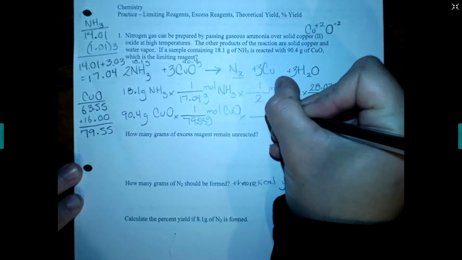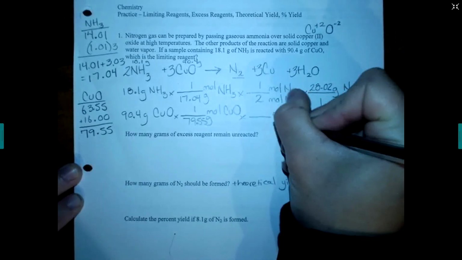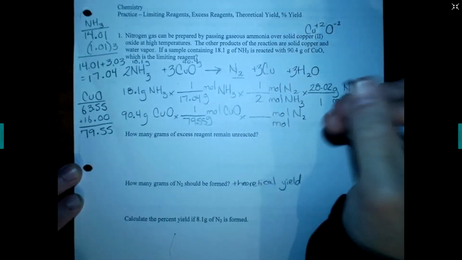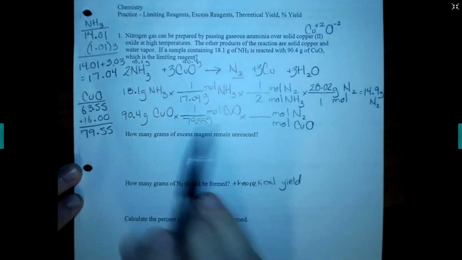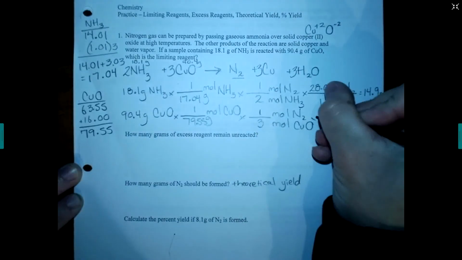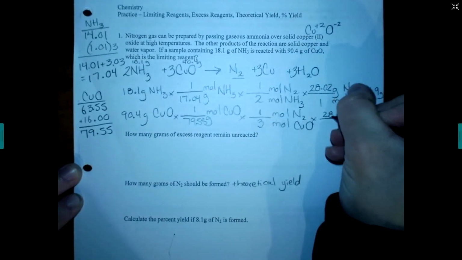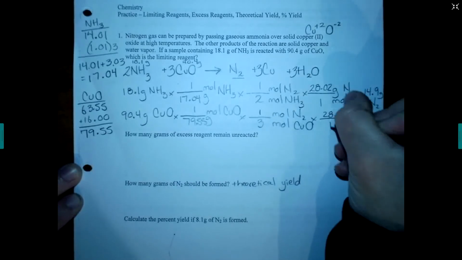And now I can set up my ratio. Now remember, we're using the same product on top. We're still using nitrogen. And now my mole-to-mole ratio is 1 to 3. And then I'm also multiplying by the molar mass of nitrogen as my final step.